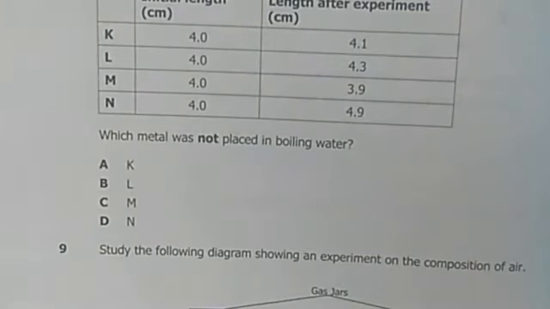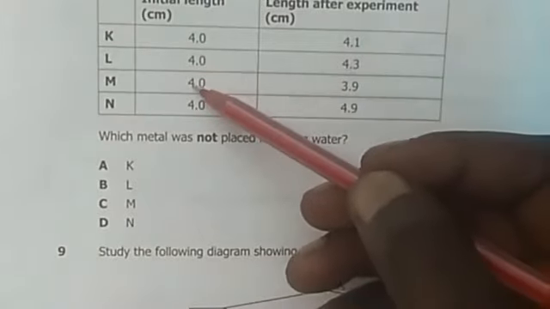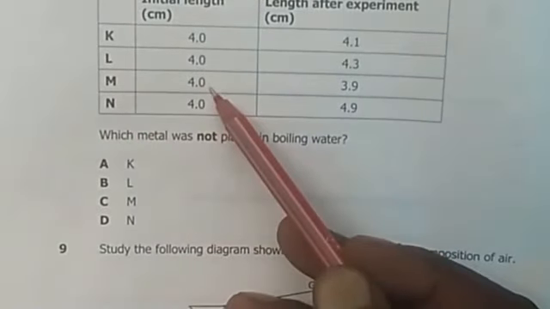We know that when you heat a substance, it will expand. That means the length will be longer. So in this case, the metal that wasn't exposed to boiling water is M. As you can see, the initial length for M was 4 centimeters.